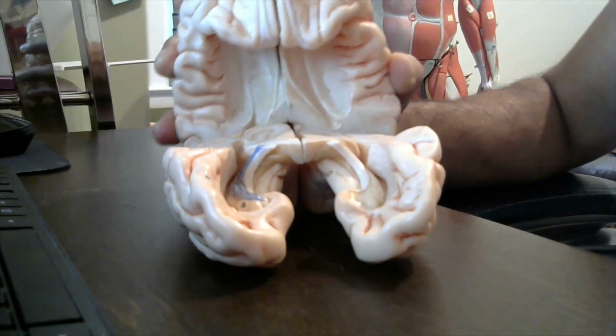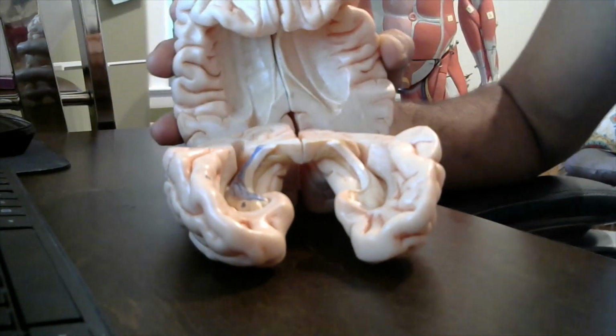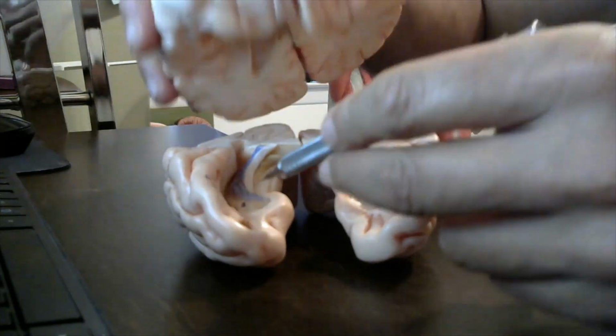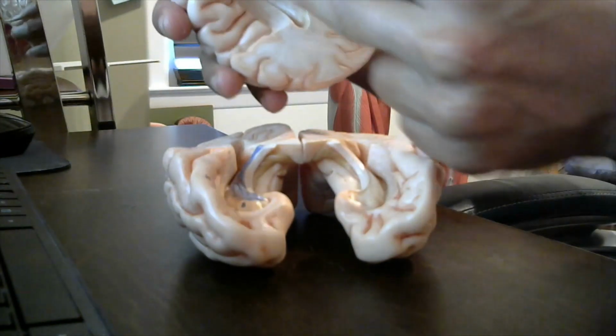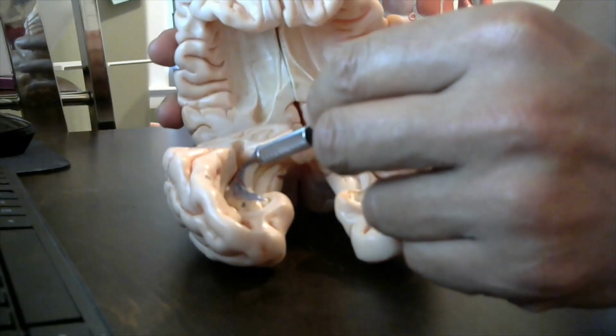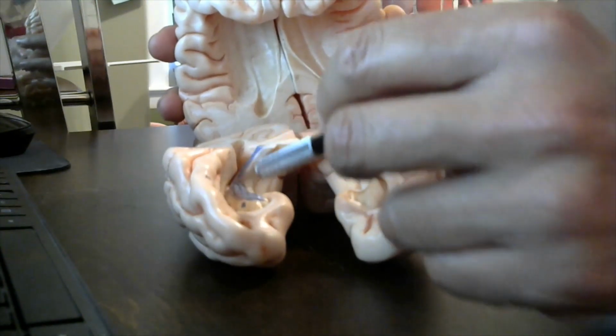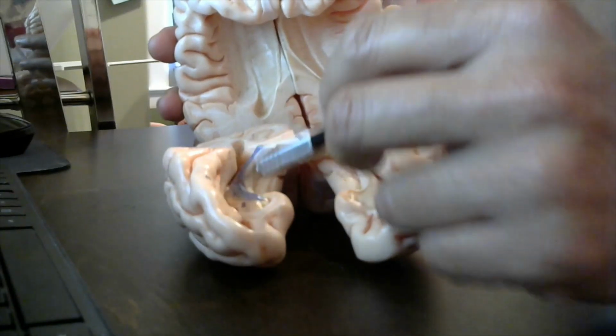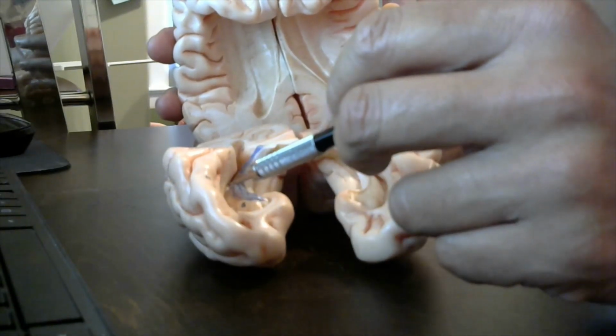Let's keep these together for the time being. We lift up these top lobes, we can see there are these cavities inside. This cavity here is called the lateral ventricle. I almost lost my words there.